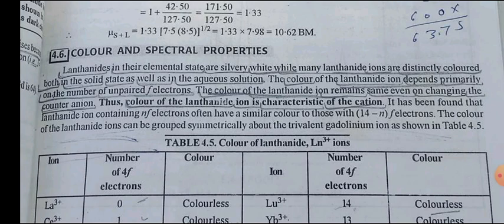Color and spectral properties. Lanthanides in their elemental state are silvery white, while many lanthanide ions are distinctly colored, both in the solid state as well as in aqueous solution. The color of the lanthanide ion depends primarily on the number of unpaired f electrons. The color of the lanthanide ion remains the same even on changing the counter anion.